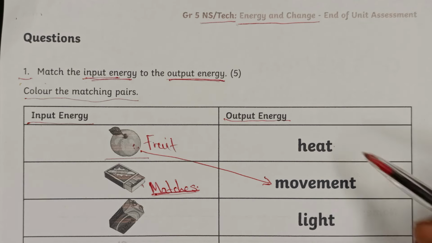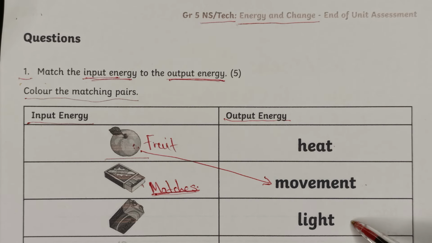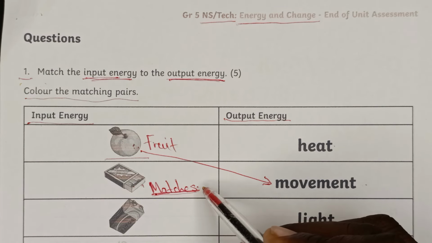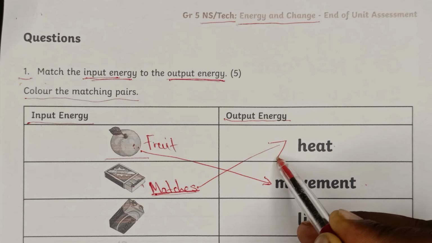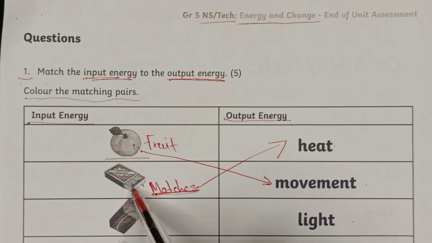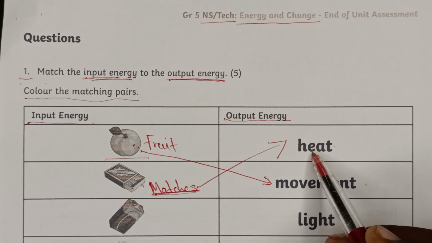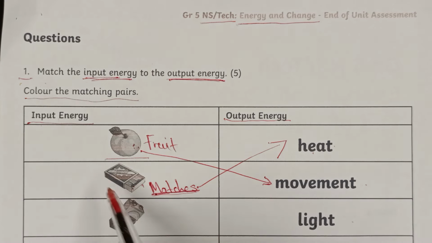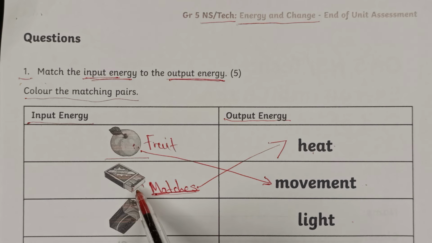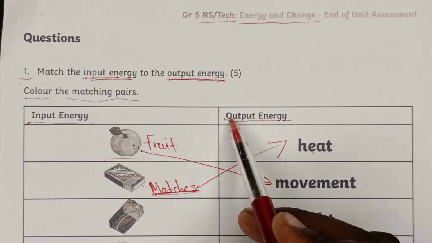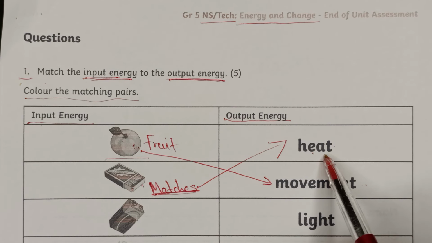Is it heat, movement, light, or electricity? Simple. When you strike a match, you will get fire, and the fire will give off heat. So the input energy of matches, you strike a match, you get output of heat.